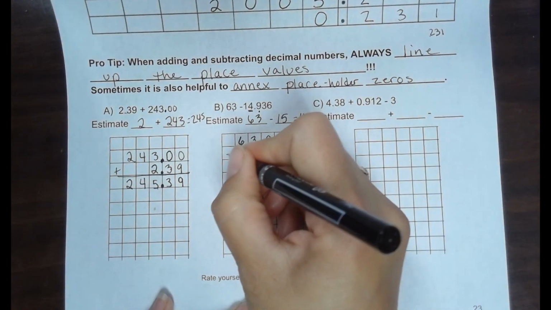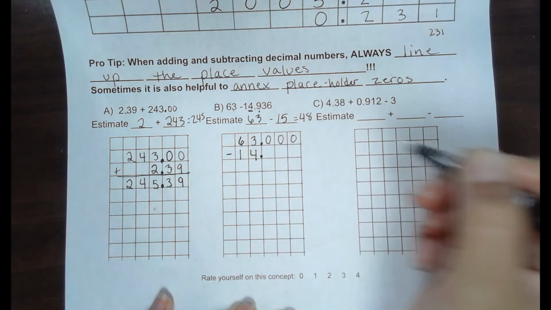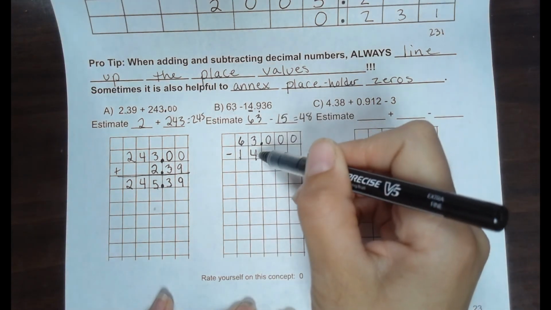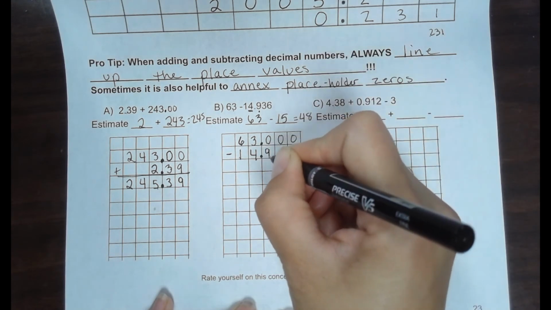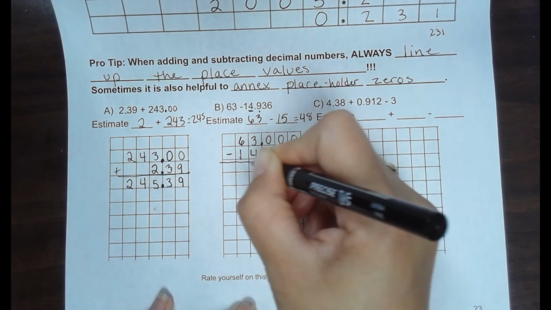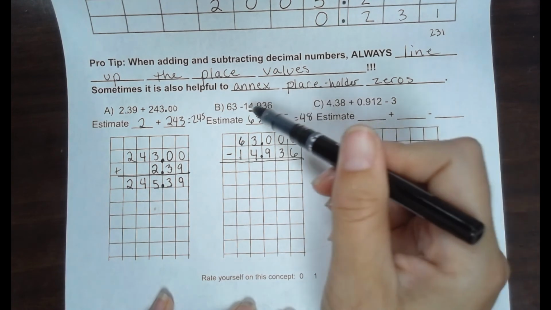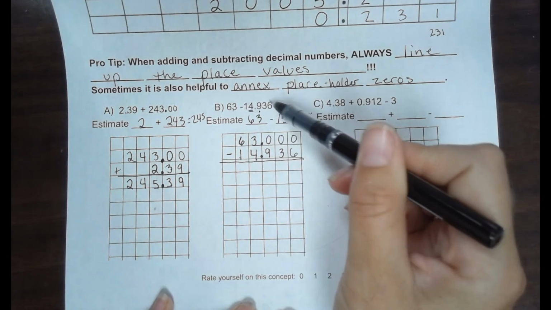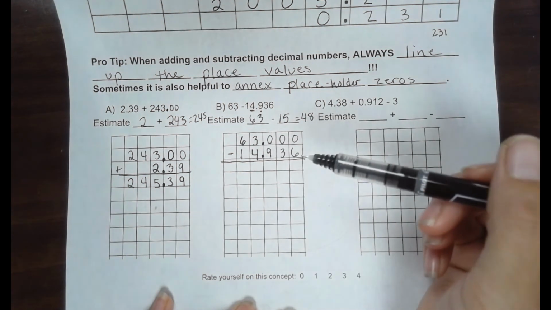Now I'm going to subtract, lining up the decimal, 14 point, because this is 110, I'm minusing it from the tens. This is the 1, so I've got to minus from the ones. Then 9, 3, 6. Okay, all my place values are lined up, so I can accurately subtract. What I've seen happen is people will put this one on top and then minus 63 from over here. That doesn't work. You have to make sure your place values are lined up.